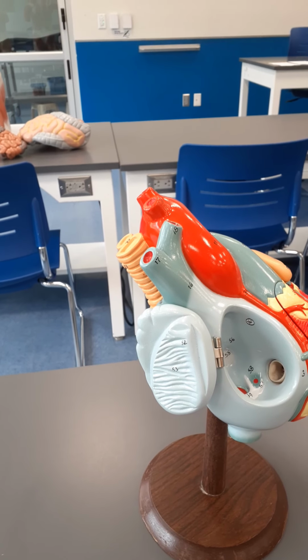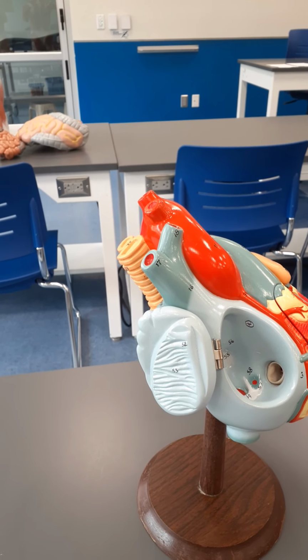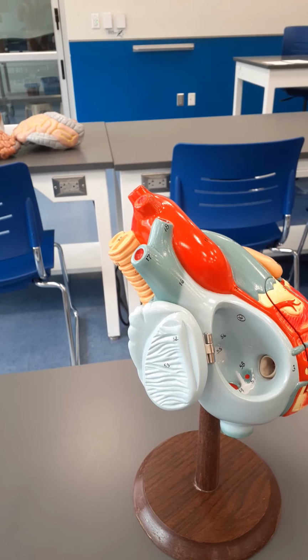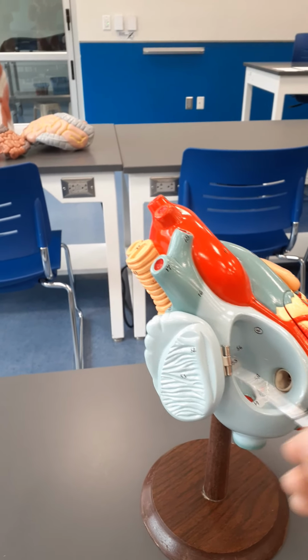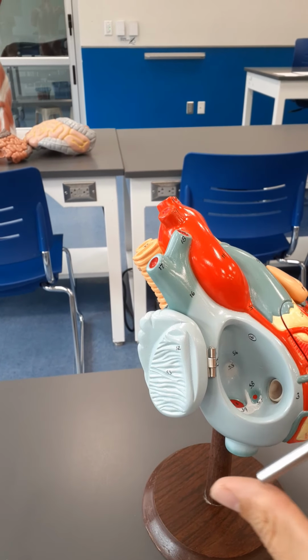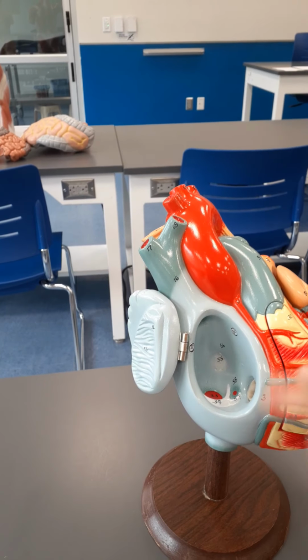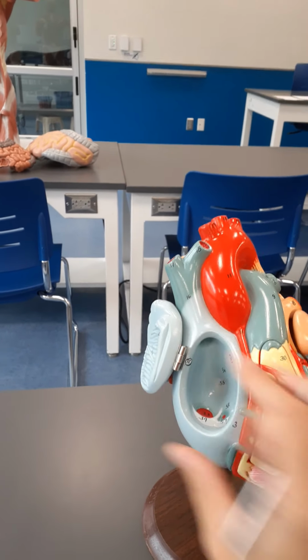So it would allow more blood. If too much blood is getting into the heart, with congestive heart failure, hypertension, things like that, it just allows for a little bit more space to fill so the atria doesn't become overburdened.